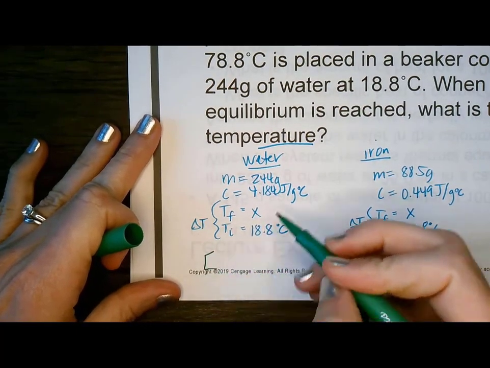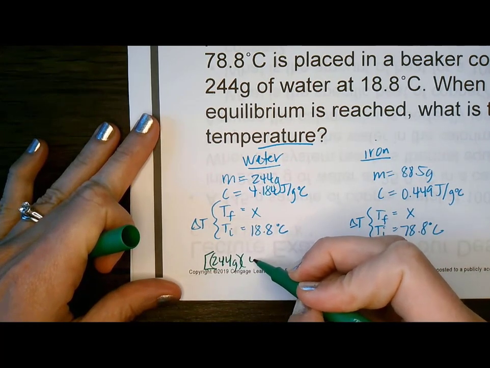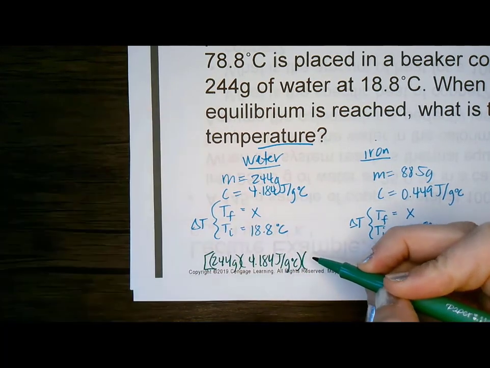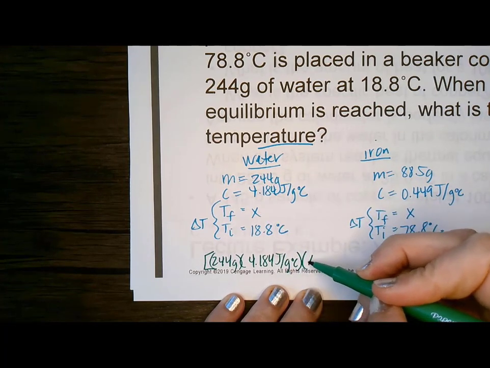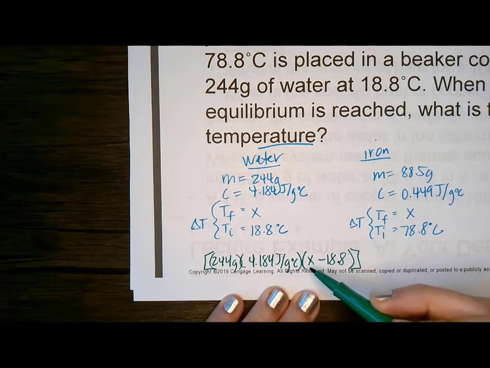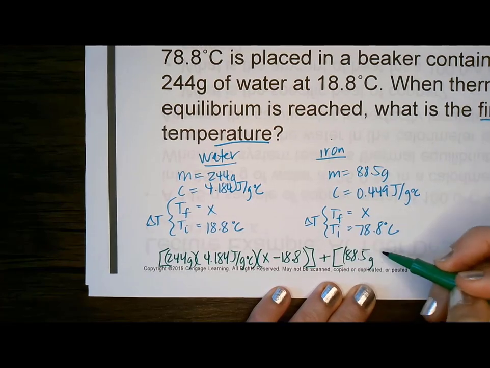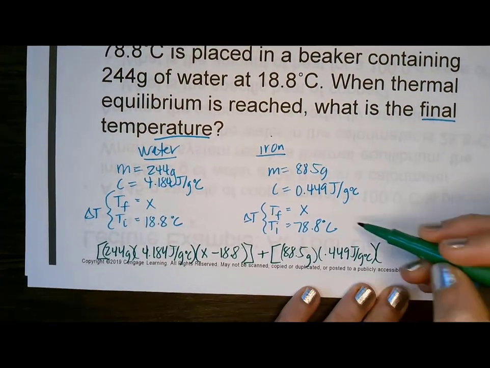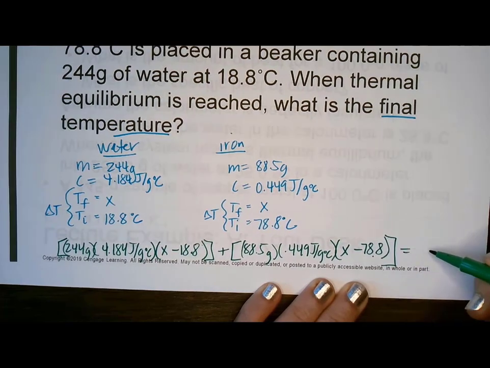So we know that our M is 244, times C, 4.184, times delta T, which is TF minus TI. So X minus 18.8, right? So M times C times the change in temperature, plus 88.5 grams, that's our M, our C 0.449, our delta T we know is final minus initial, X minus 78.8, that's equal to 0.